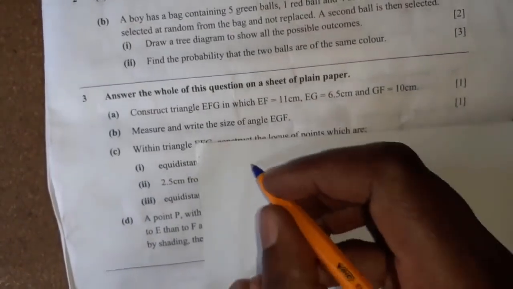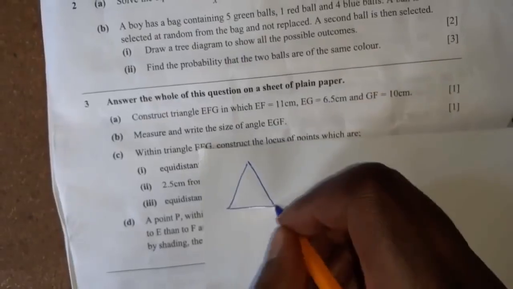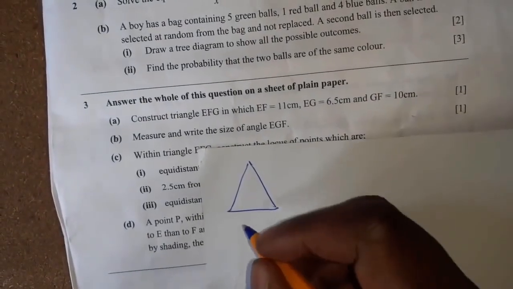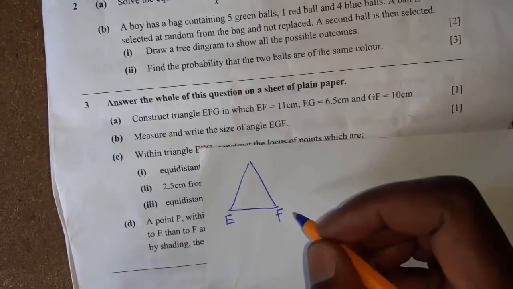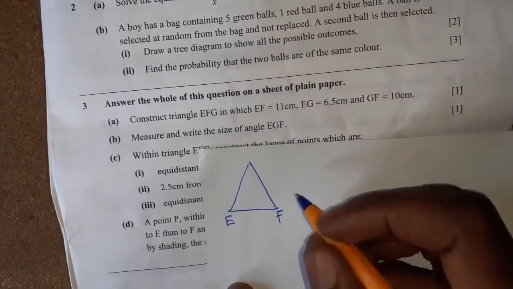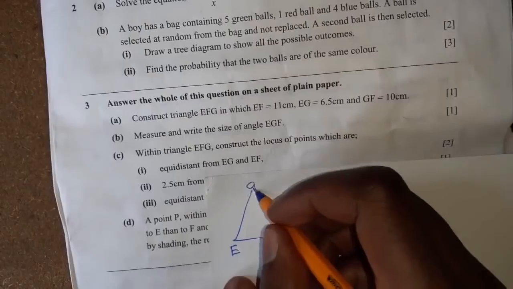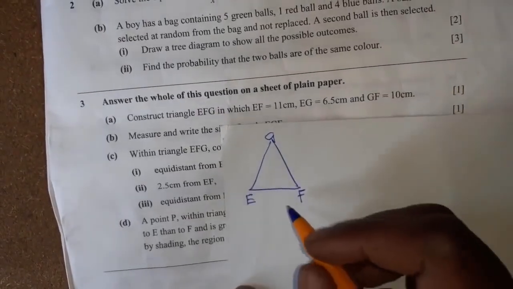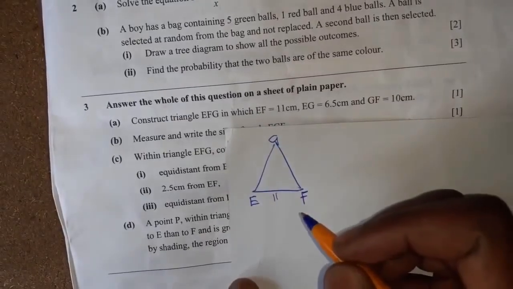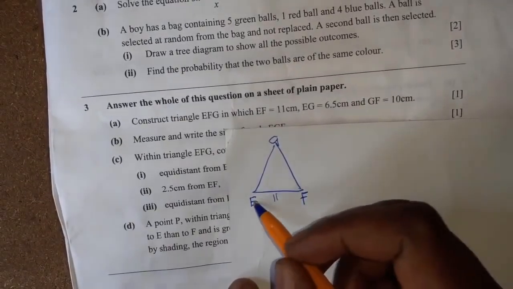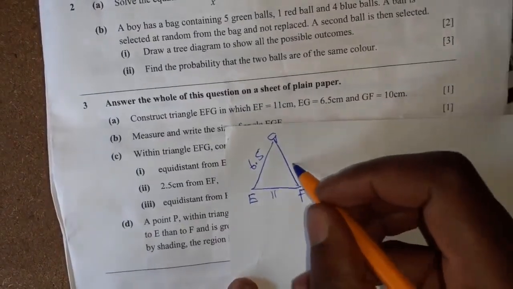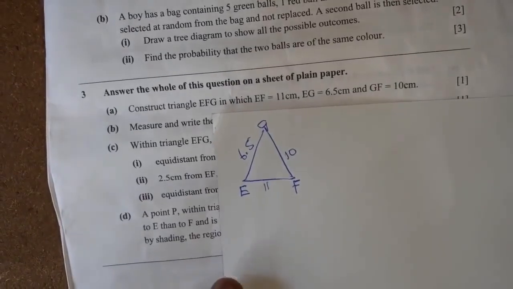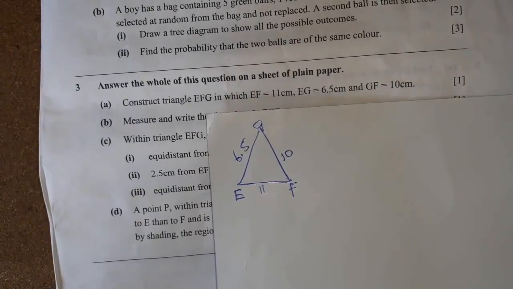Okay, so we can have a sketch where we're going to say this is E and this is F. Then this is going to be our G. So this is 11 centimeters. Then EG, this is 6.5. Then GF is 10.